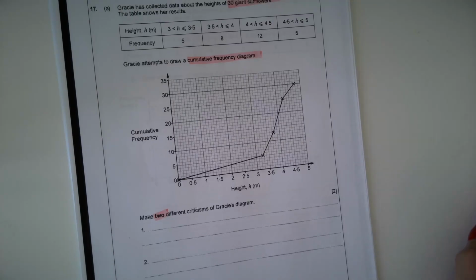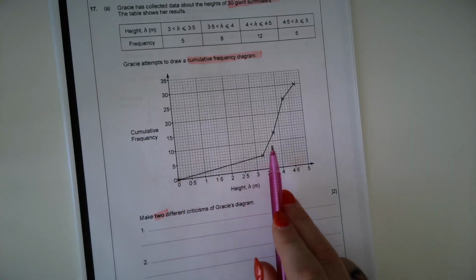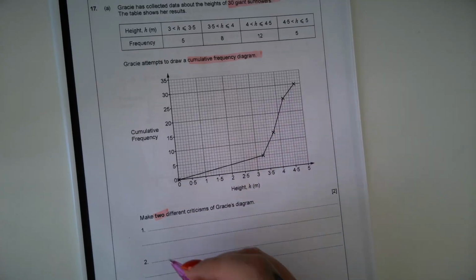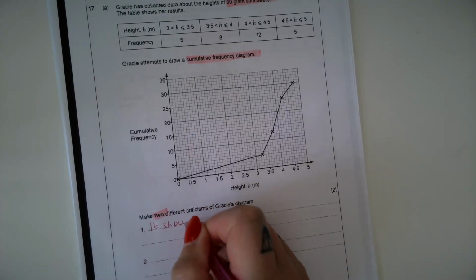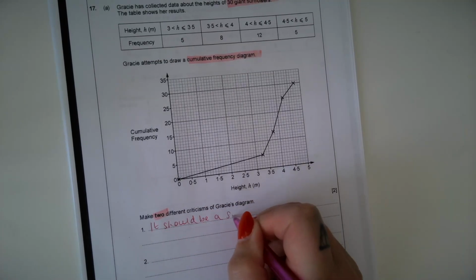So first of all, a cumulative frequency diagram should be a smooth curve. Gracie's joined all of her points up with a straight line. So I'm going to write it should be a smooth curve.